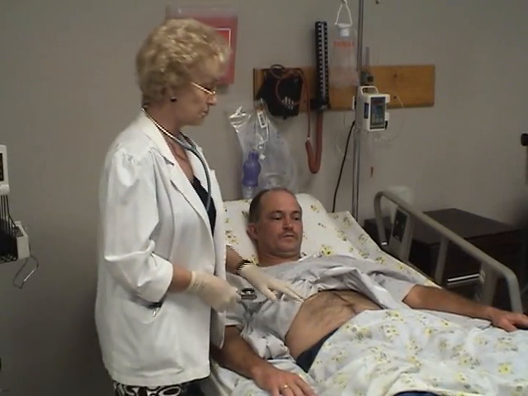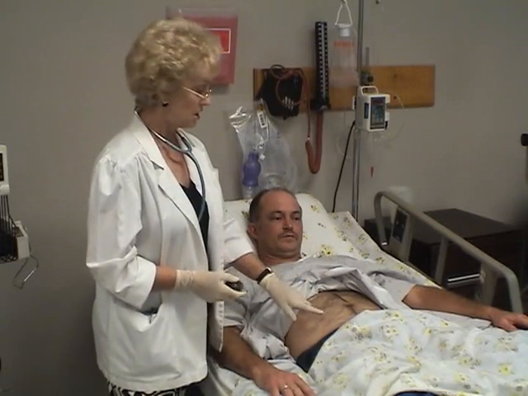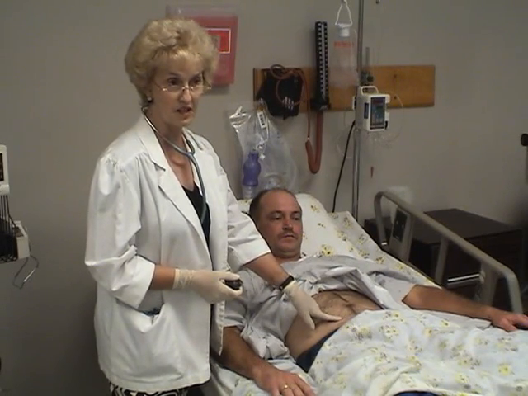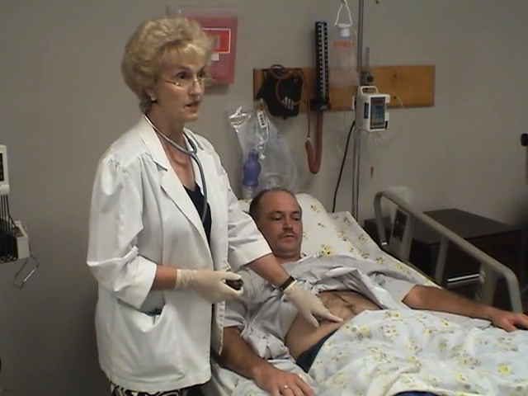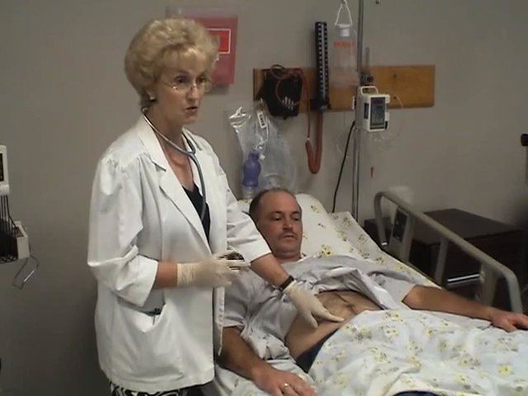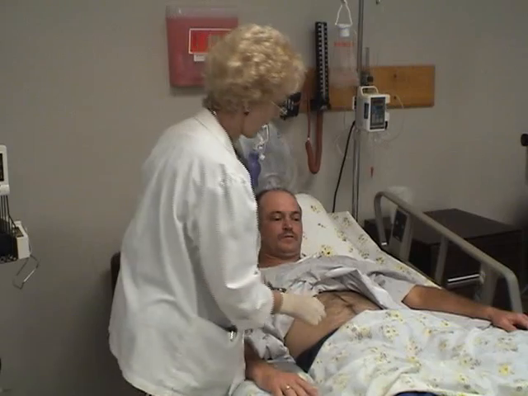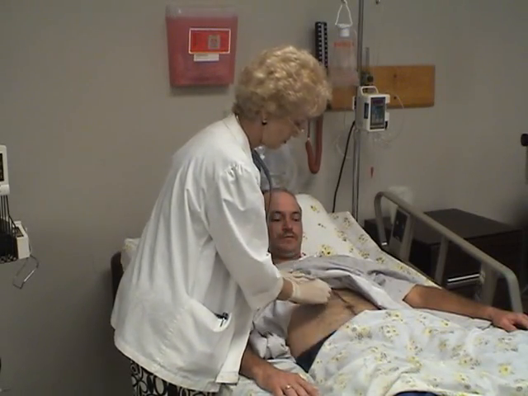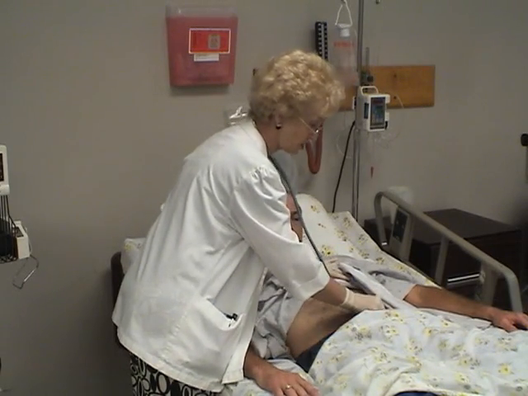You want to begin the auscultation of the abdomen in the right lower quadrant, which is the area of the ileocecal valve. And that's probably where you will be able to hear something first if there's any movement on the valve. So again, you listen there, you move up, you move over, and then you go down.